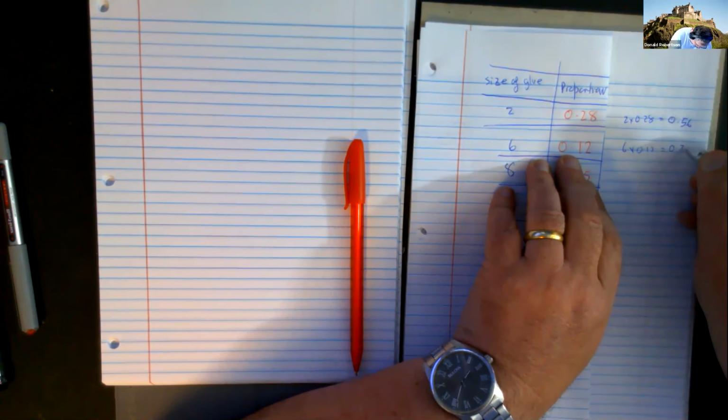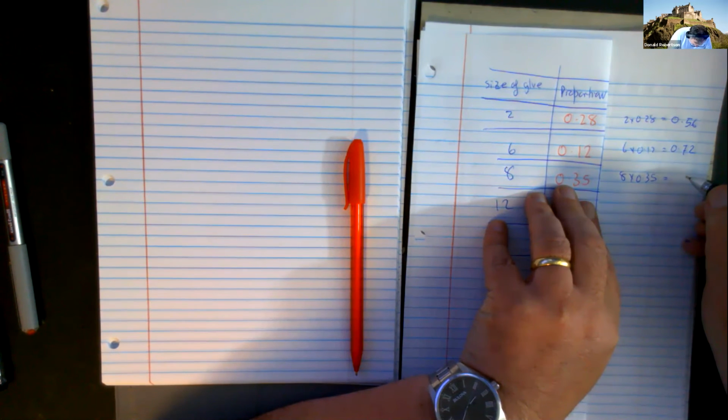So it's going to be 2 times 0.28, which gives me 0.56. And 6 times 0.12, which is 0.72. 8 times 0.35, and that would be 2.8. 12 times 0.06 is 0.96.